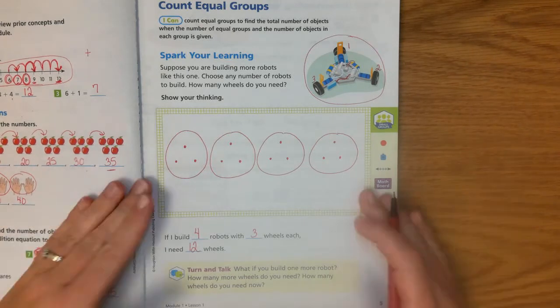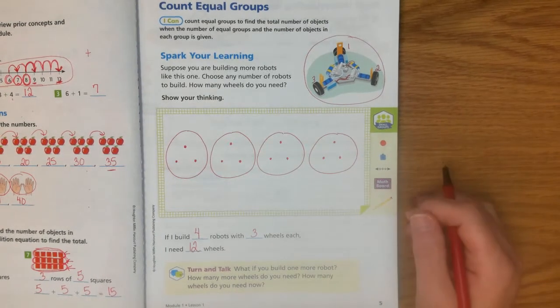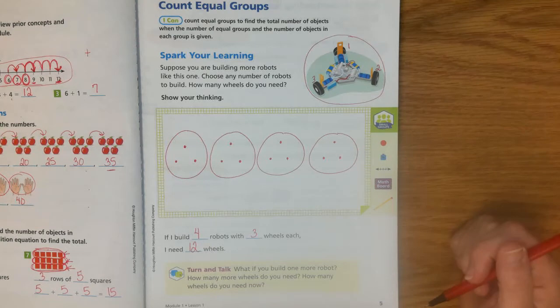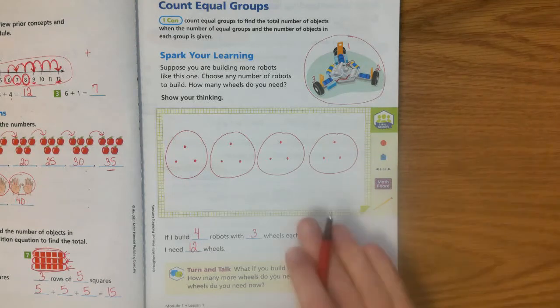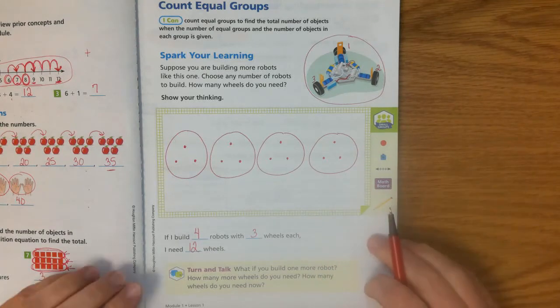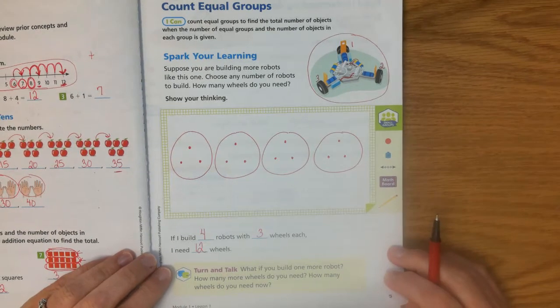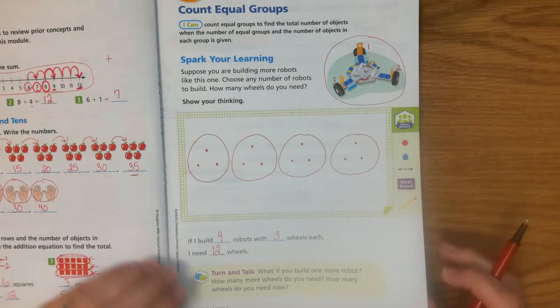And I wish we could have a little chat about what you did with your model. But if you didn't make your own model, if you did your model the same as mine, then we could have chatted a little bit about how that worked for us as well. But as you can see, that's how I was able to model my thinking on how I want to do 4 robots. Okay? So now we're going to turn to page 6.